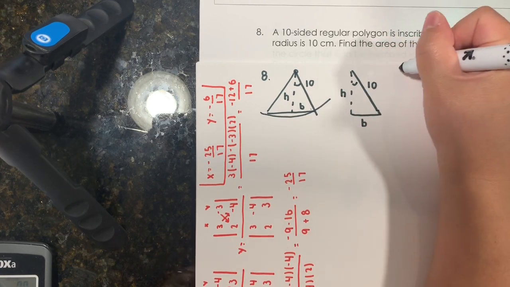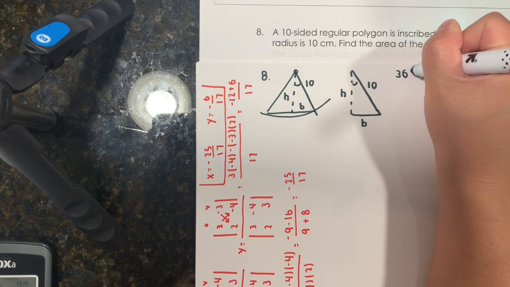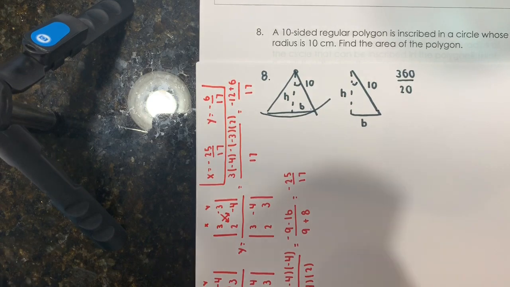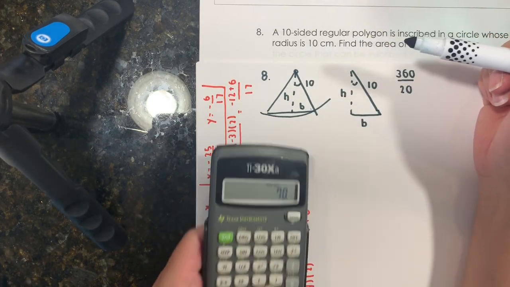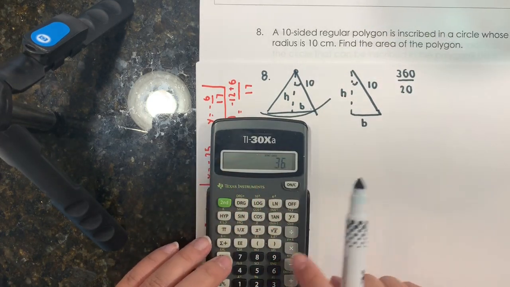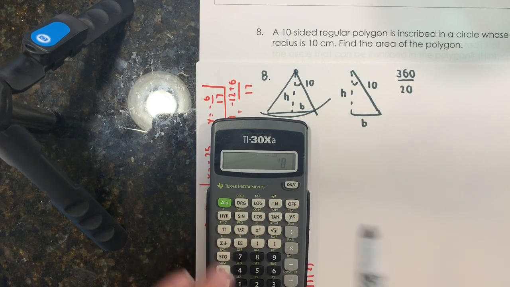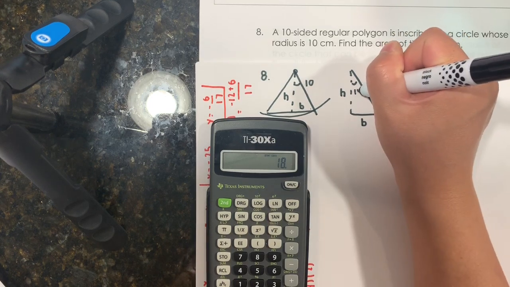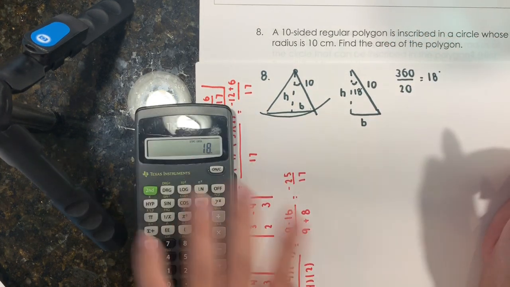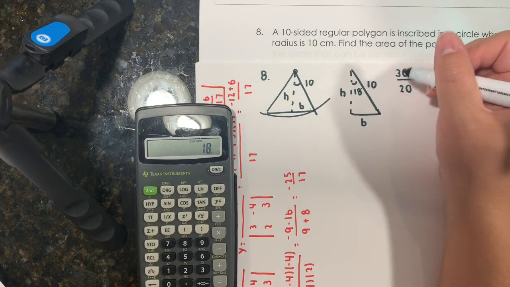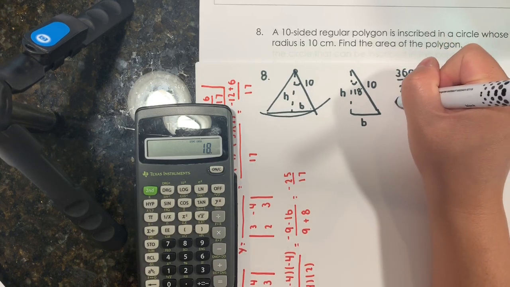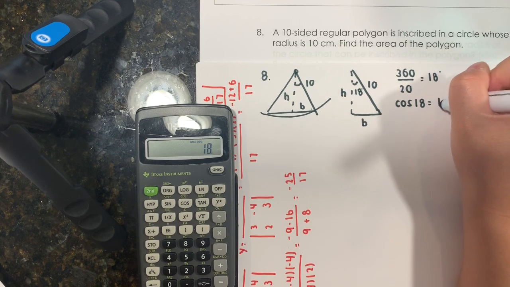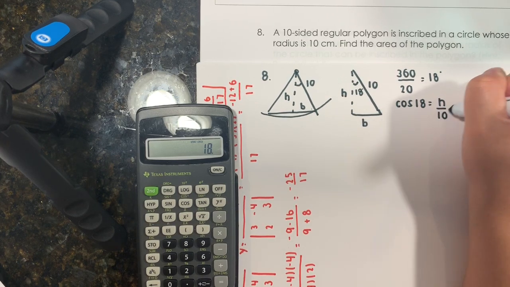To find my angle, I'm going to take 360 and I'm going to divide it by 20, because if it's a 10-sided polygon, that means there's going to be 20 right triangles. So 360 divided by 20 is going to give me 18. So that means this degree up here is going to be 18. Now to solve for the height, I'm going to use cosine, because cosine is adjacent over hypotenuse. So I have cosine of 18 equals h over 10.